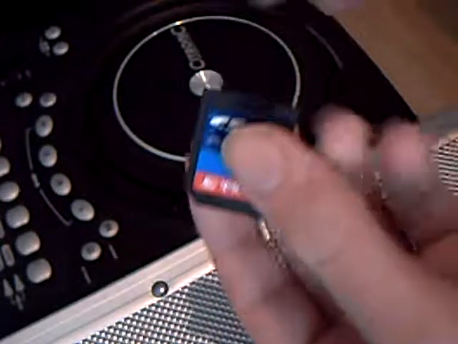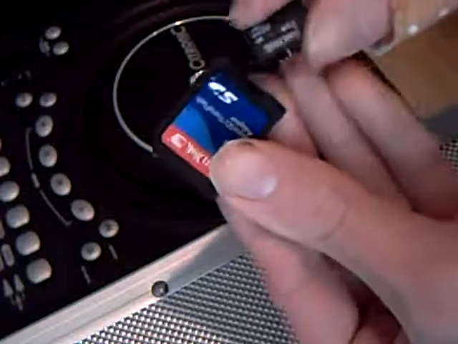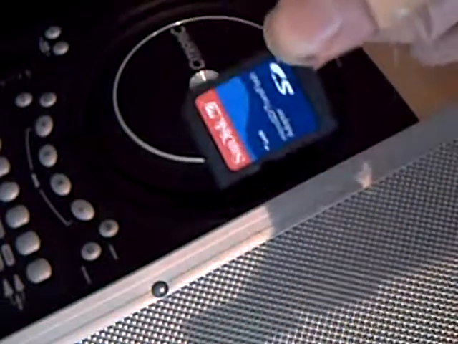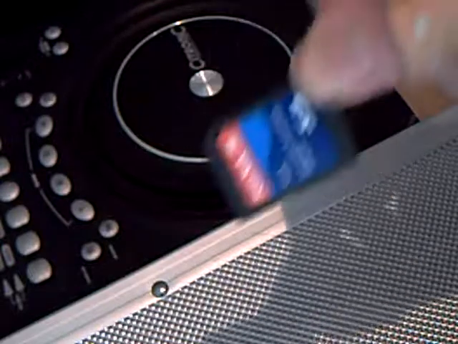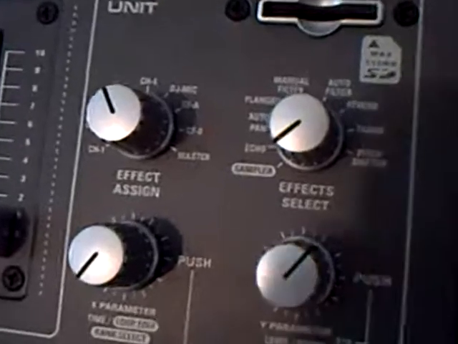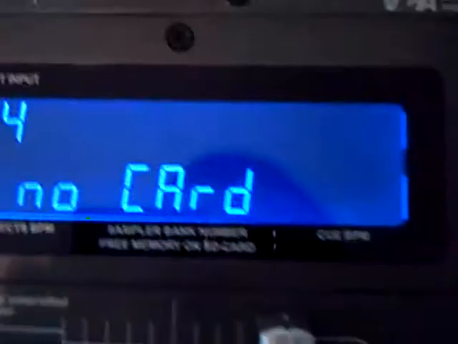I'm going to pop it into this. This is not an SD card, but an SD card adapter. This slides in here. And now this acts just like an SD card. Going to pop it in the sampler right over there. And switch the effect select to sampler, and you can read here no card. So here you need to put your SD card. Pops in just like that. Click. It says read, and now this is a bank number, so we can use it.